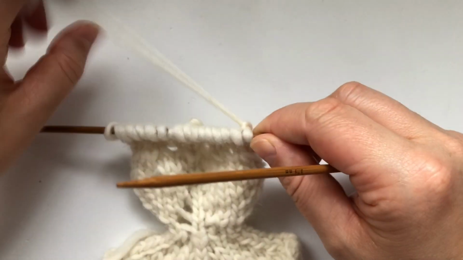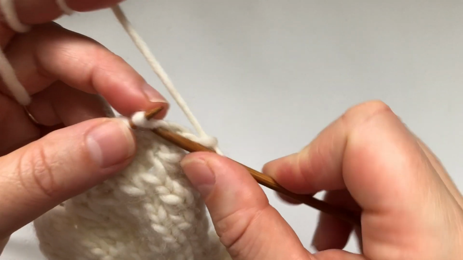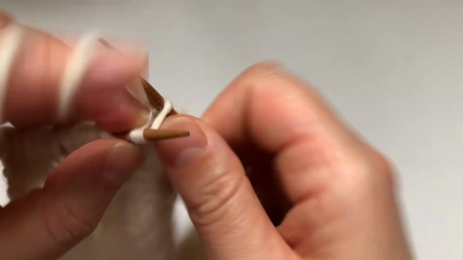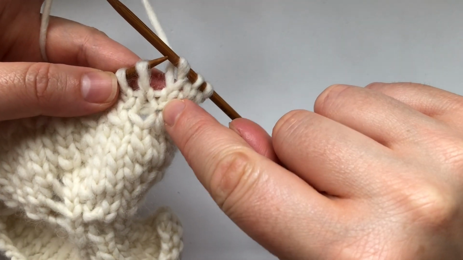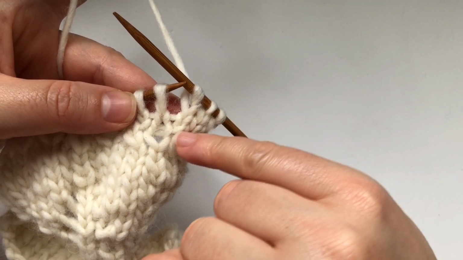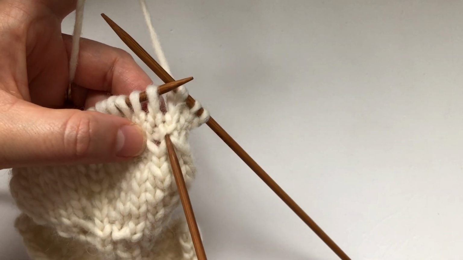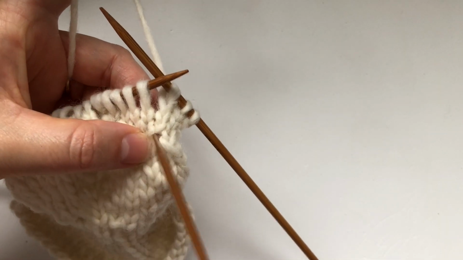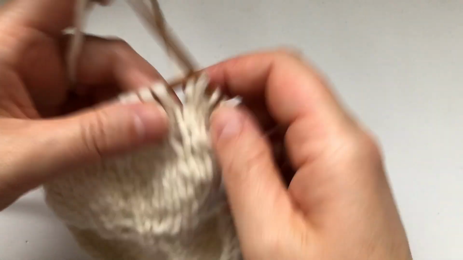Okay, so back to make one right. I'm going to knit my 3 stitches here, and as you can see, this is the make one right that we've done in the previous right side row. I stretched my work quite a bit here for you to see, but as you can see from this column of V's, this one starts to branch out.